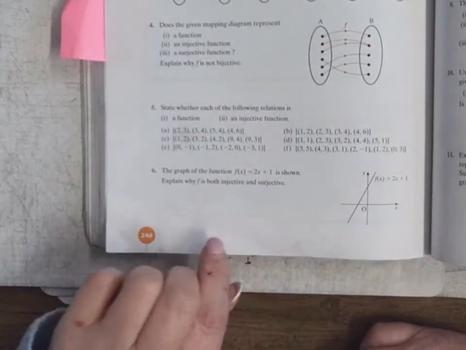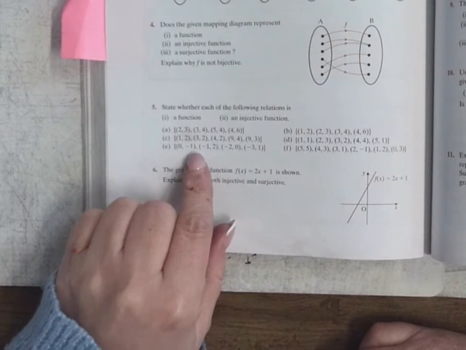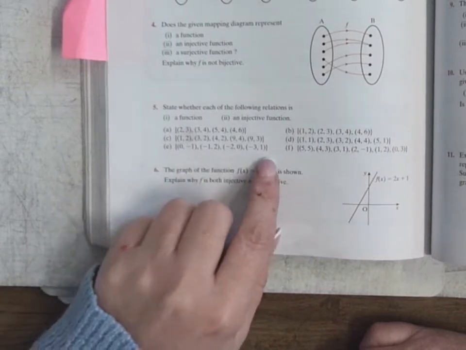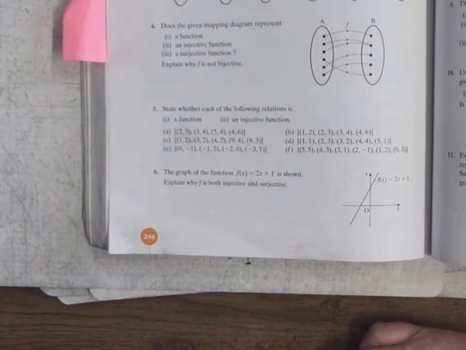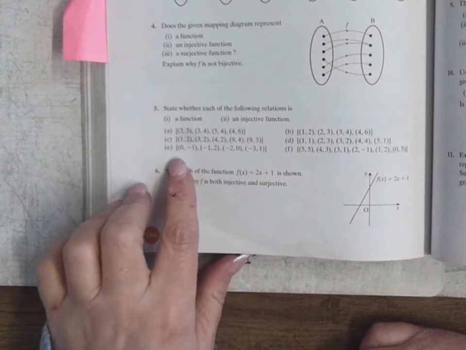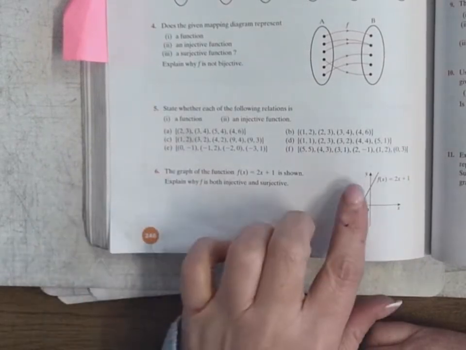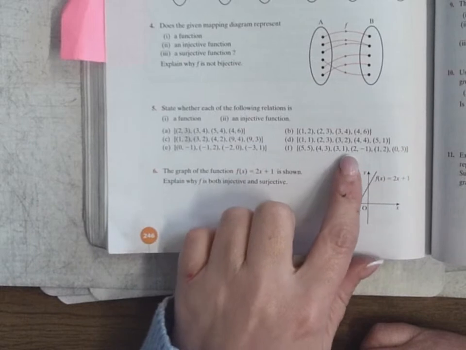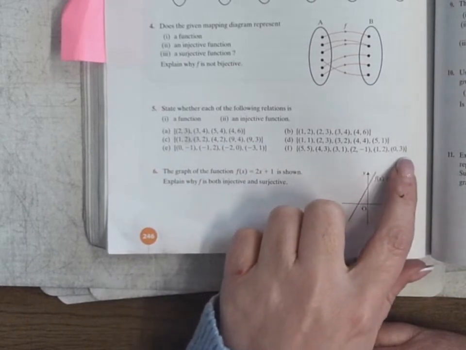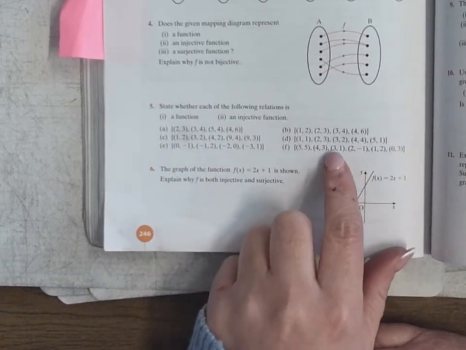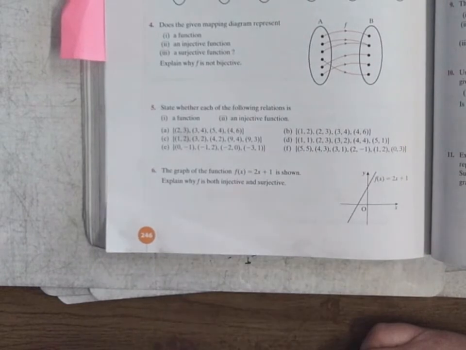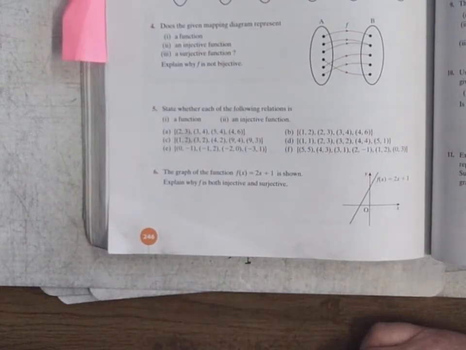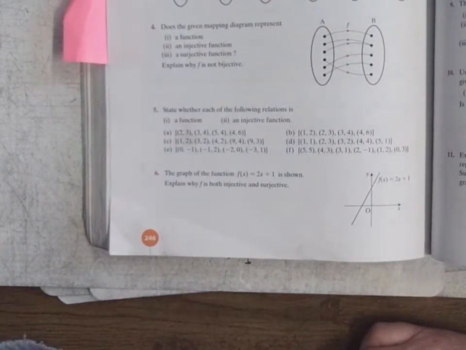So it's not injective. So you're looking at the y's. Minus 1, 2, 0, 1, they're all unique, aren't they? So E is injective. And finally 5, 5, 4, 3, 3, 1, 2, minus 1, 1, 2, 0, 3. 3 is repeated, isn't it? The y is repeated, so that means it's not injective. At most once. Are we good?